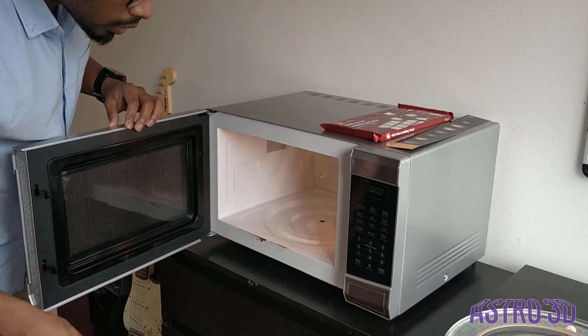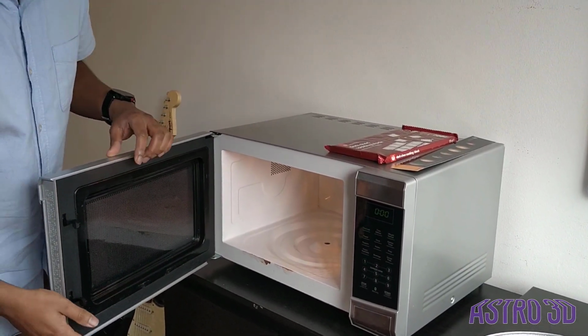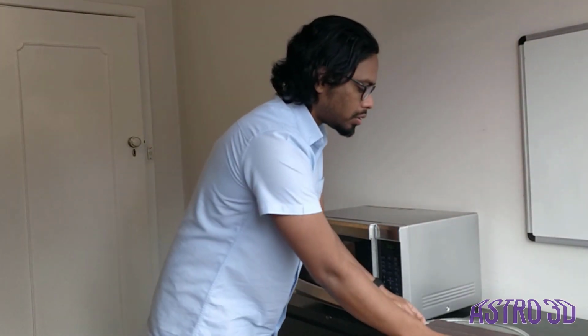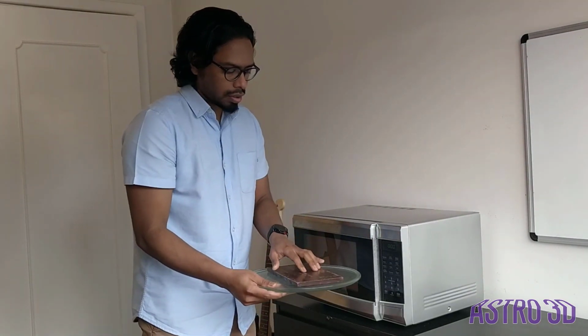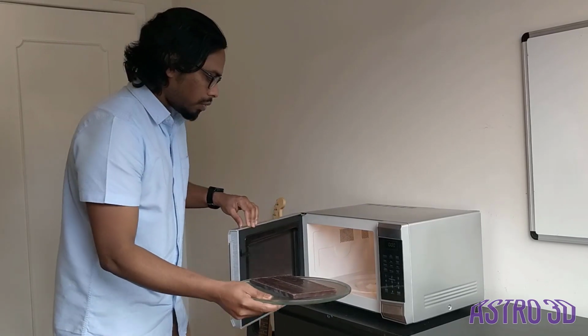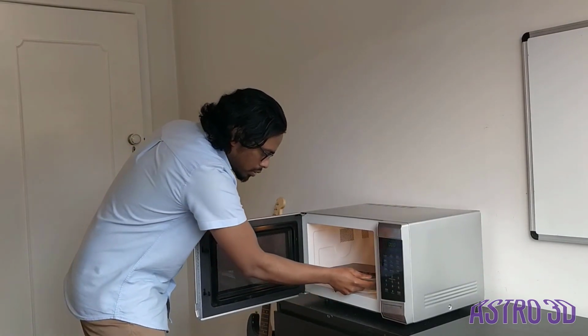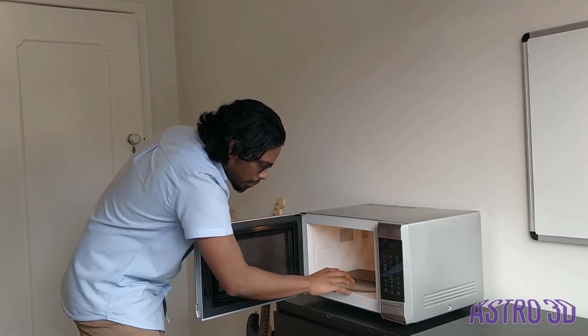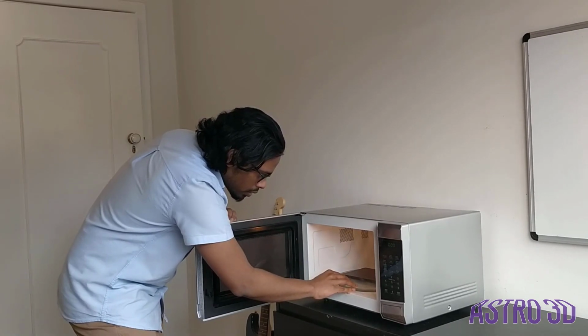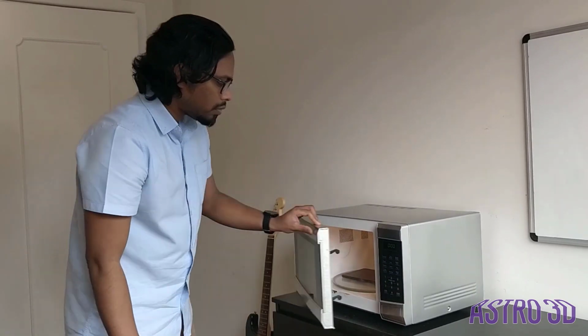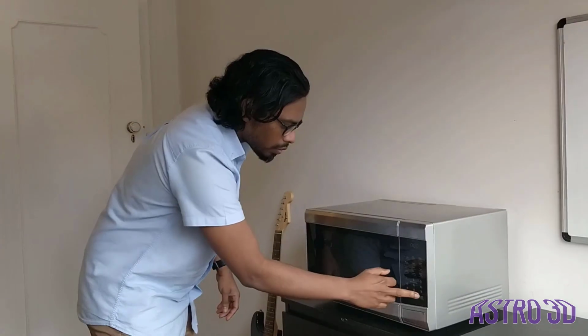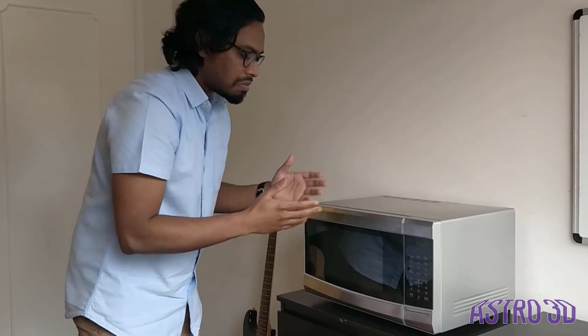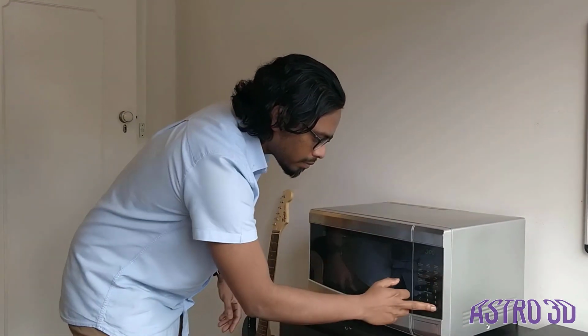Now that we have removed the turntable, we are ready to put the chocolate into the microwave. What we do next is put the chocolate bar on the turntable that comes with the microwave and put this into the microwave. We place it in, close the microwave, and I'll run it for a time of 30 seconds.